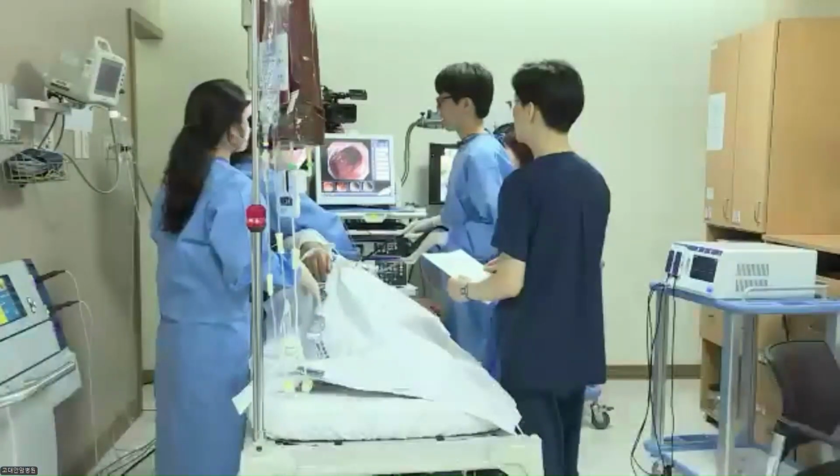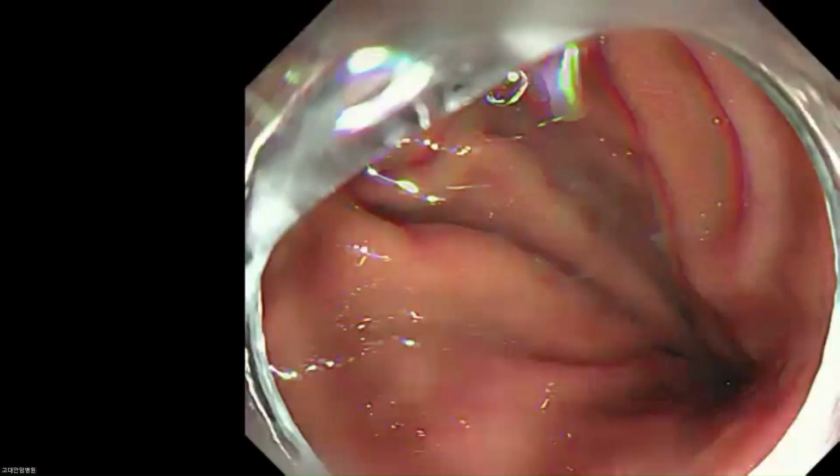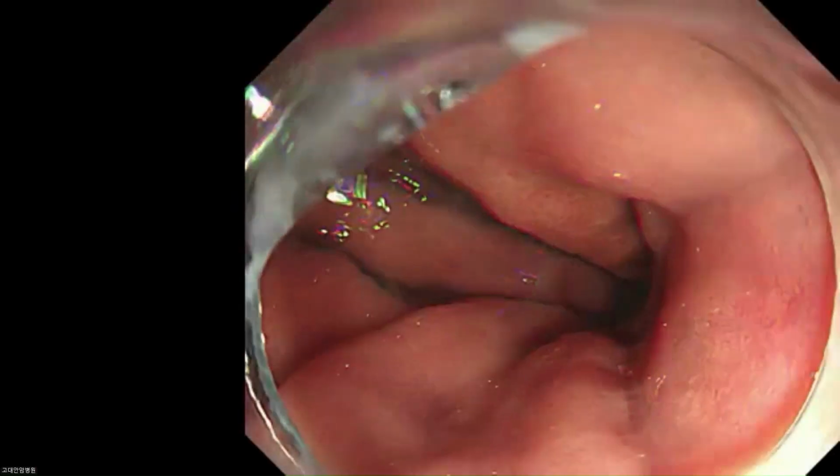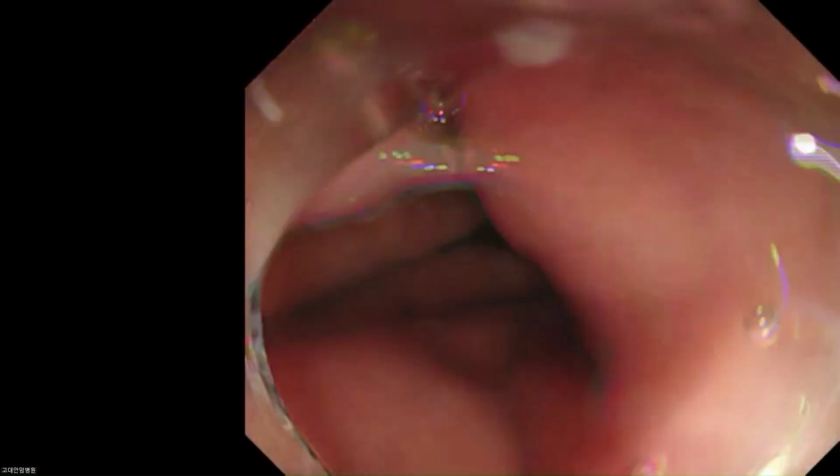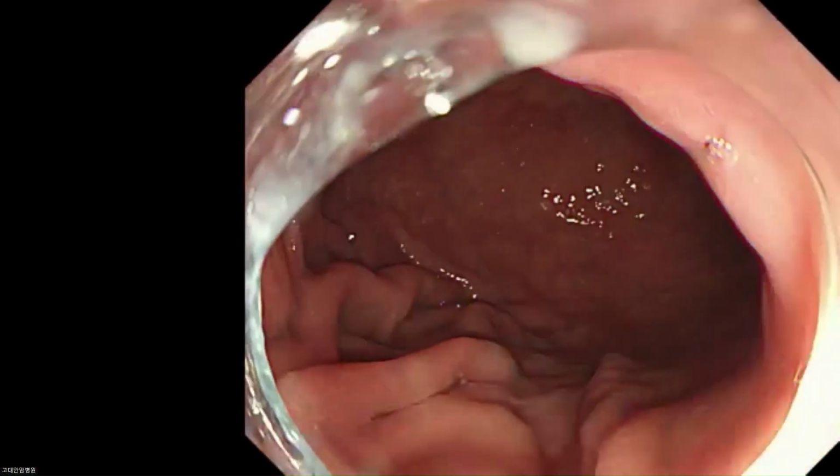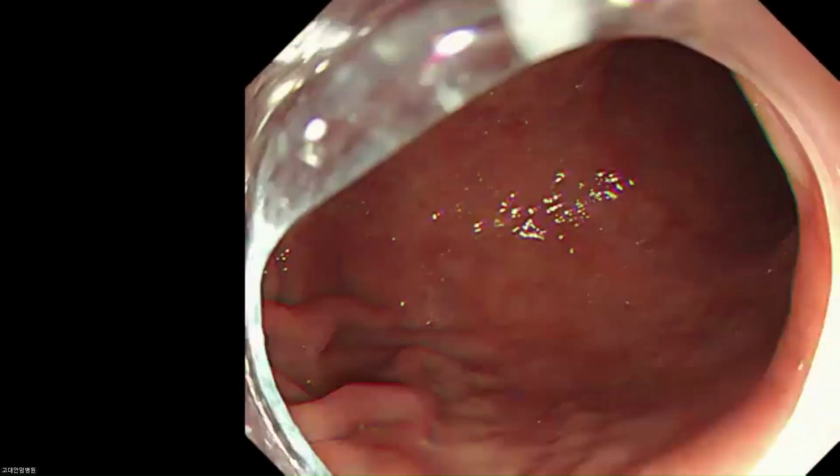Would you please start the procedure? Okay, let's start our procedure. Now I'm investigating the target lesion.